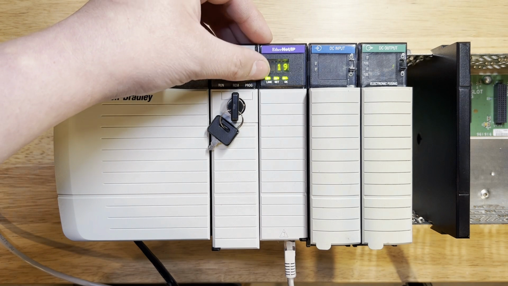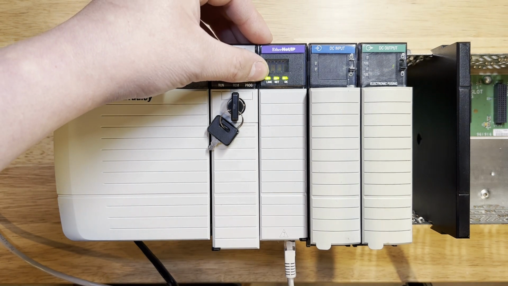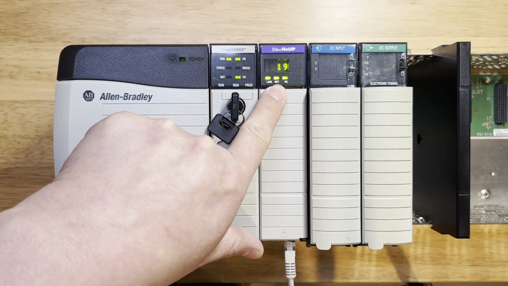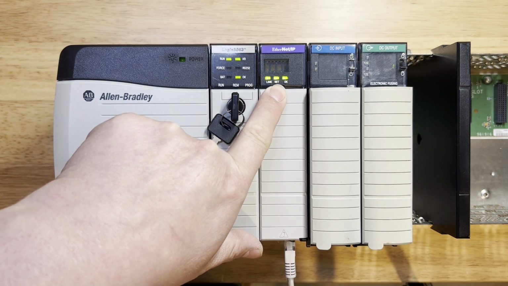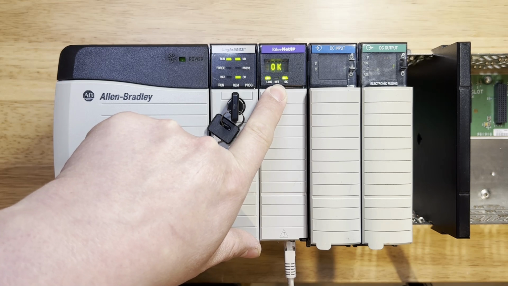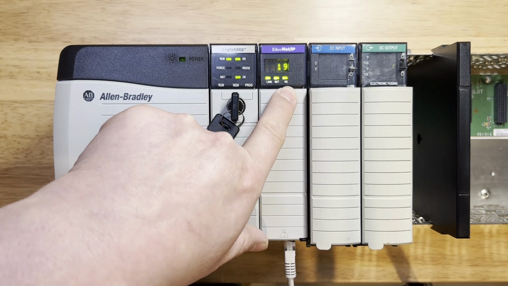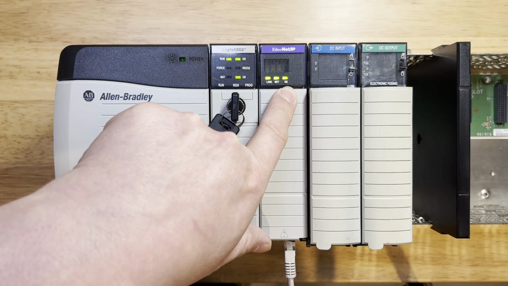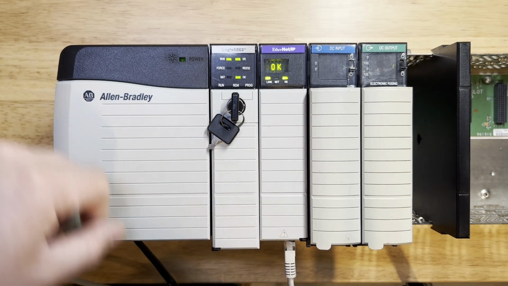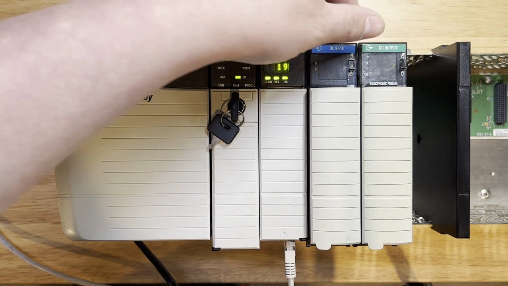Next, on this Ethernet card, we have the link light, which means it has an active communication link to the rest of the network. Like I mentioned before, this net light, when this is solid green, is communicating to an HMI or other device. The OK light also indicates that we have a hardware issue. All your I/O modules will have an OK light as well.